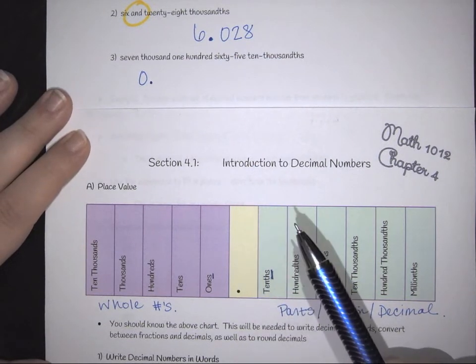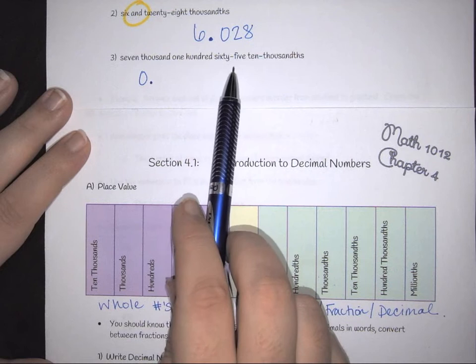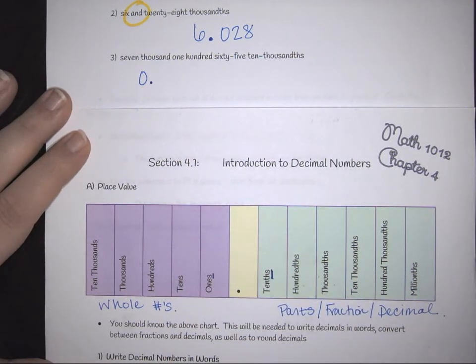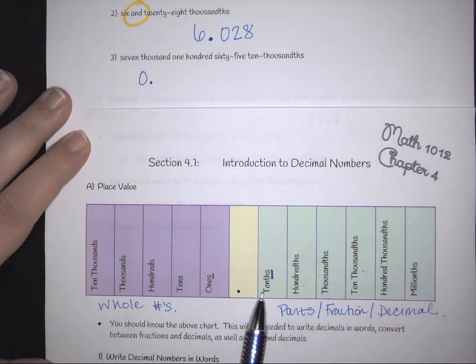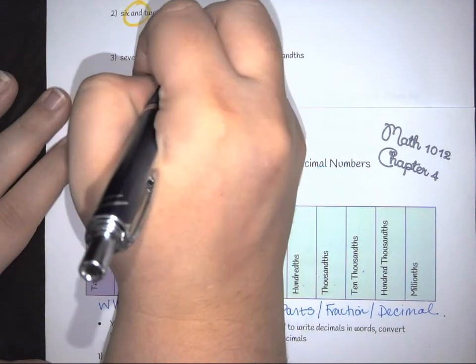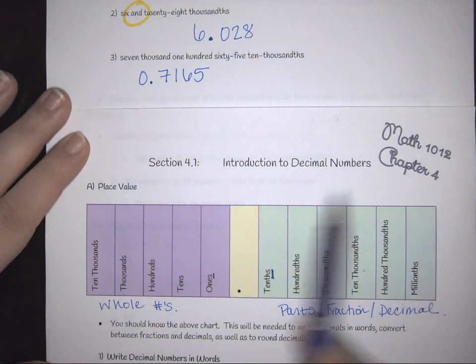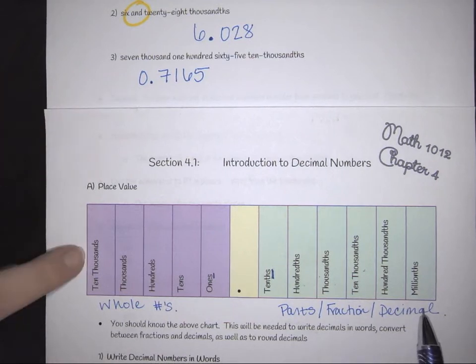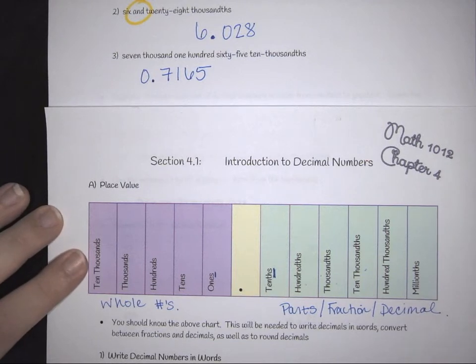So here we have 7,165 ten-thousandths. So when we're doing that, notice my ten-thousandths is here in the 4th spot. So I have 7165. So in this case I don't have any zeros, so I just write it down, 7165, and thus we have the decimal. So this little roadmap here in the beginning, especially as you're starting out, is one of the most important things to use, because it is going to help you with your place value and placeholders.